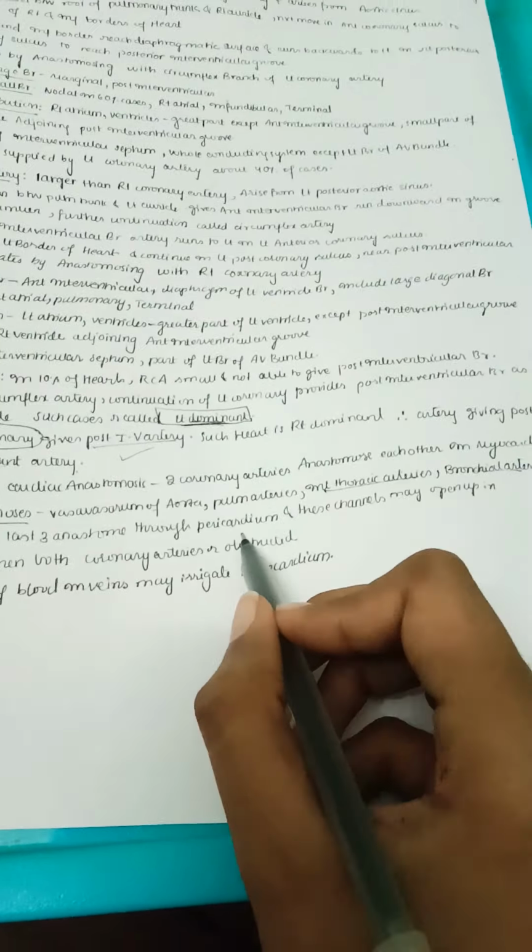So actually, what is extracardiac anastomosis? Collateral means that sometimes the main arteries, like the right coronary artery and left coronary artery, are damaged because of some heart problem. Then these collateral arteries, like the internal thoracic, bronchial and phrenic arteries, anastomose with the pericardium, and they give blood whenever it's necessary, especially when the coronary arteries are obstructed. Retrograde flow of blood in veins may irrigate the myocardium. So sometimes the retrograde, backward flow in the veins may also give blood to the myocardium and help in cases like coronary obstruction.